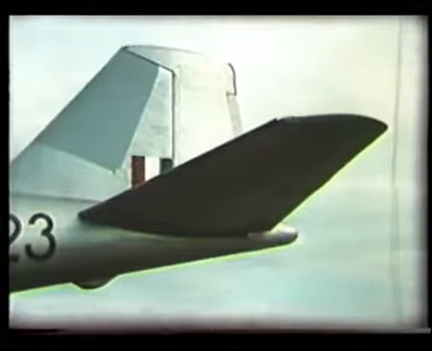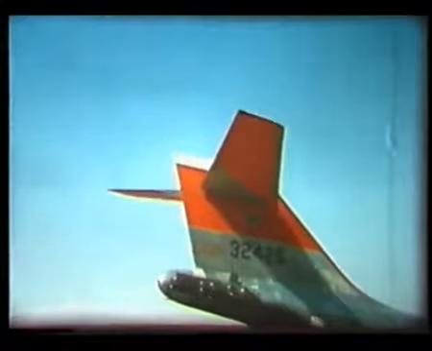A much greater effect can be obtained with the all-moving tailplane. Either the trimming tailplane with separate elevators, the all-moving tailplane with geared elevators, or a single moving surface called a slab tail.